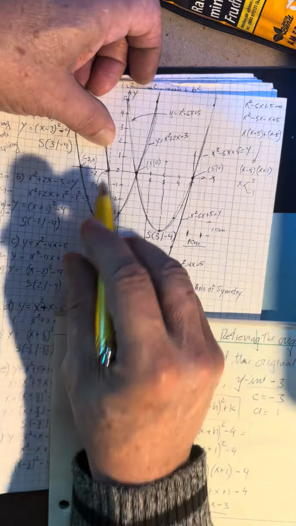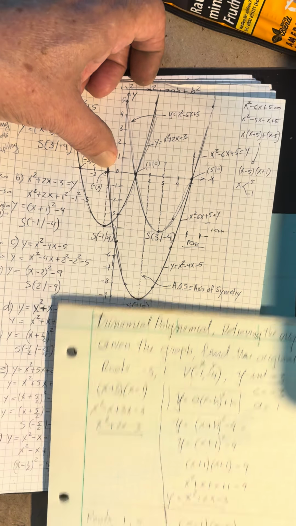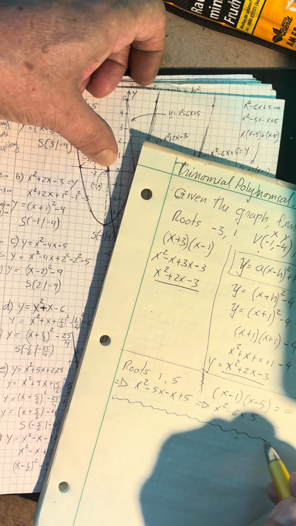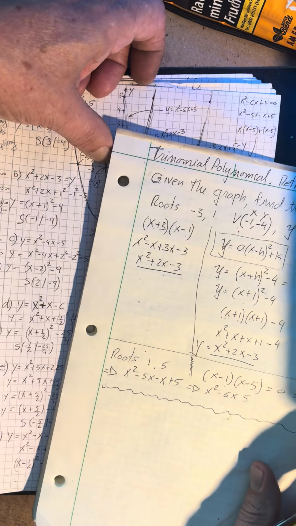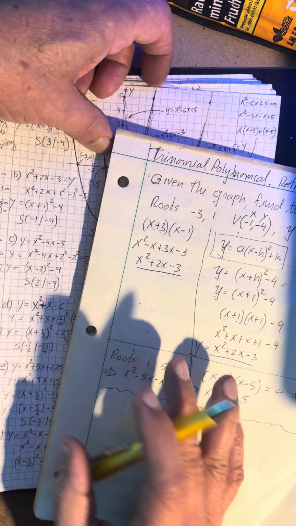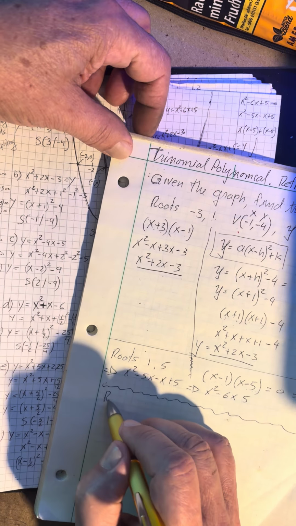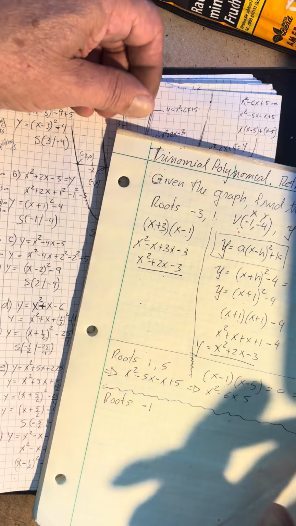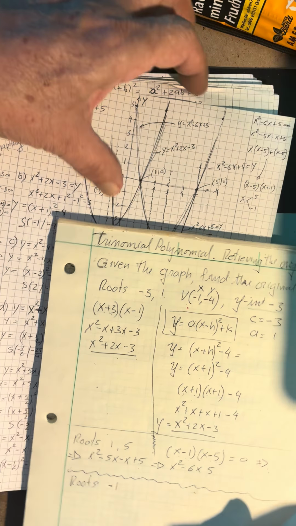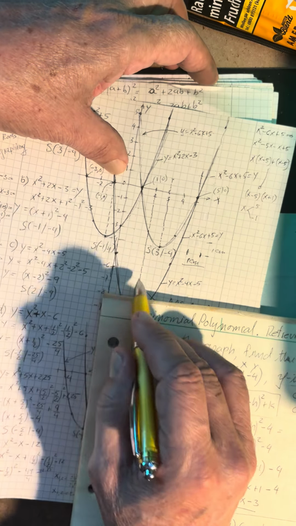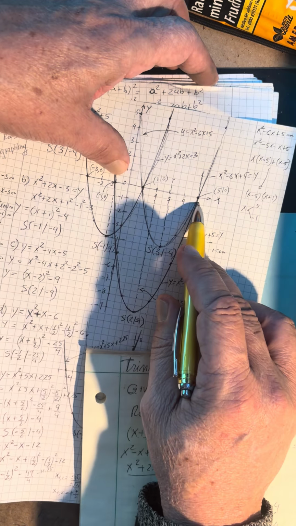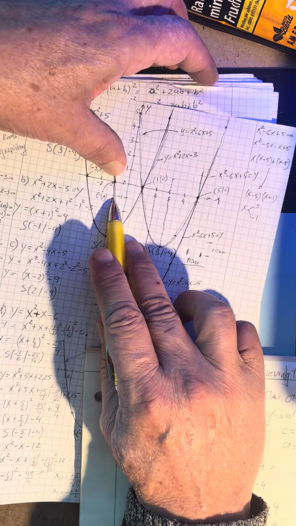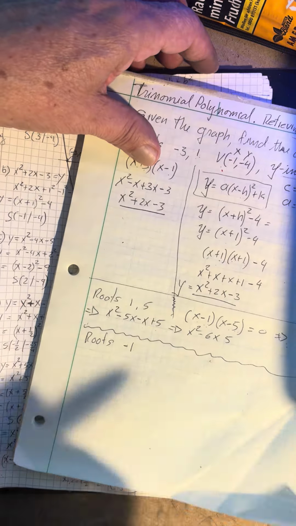So this one is minus 1, so the roots are minus 1 and plus 5.